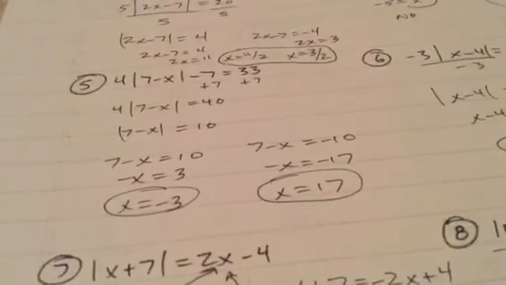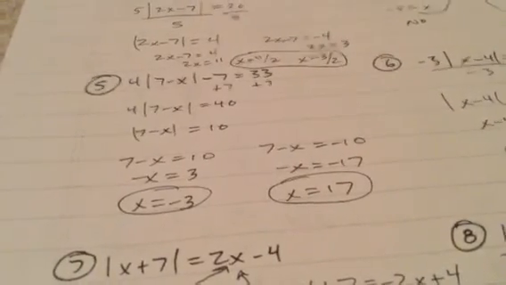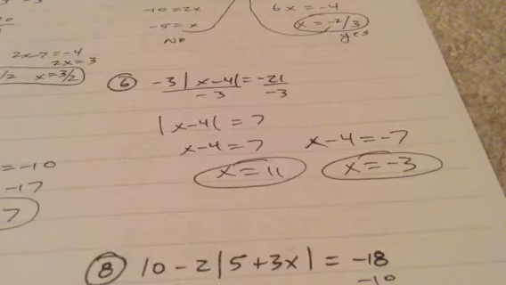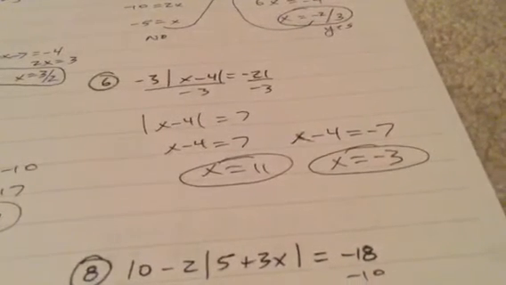Those are your 2 equations. Solve them both. Number 6, you're going to divide by negative 3. You simply get x minus 4 and the absolute value is 7. There's your 2 equations. Solve them both.